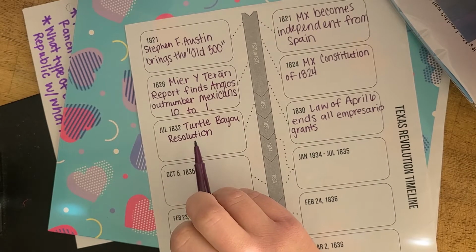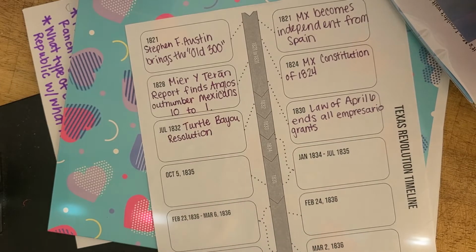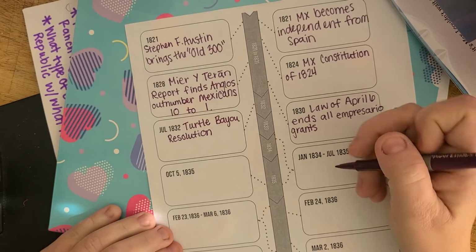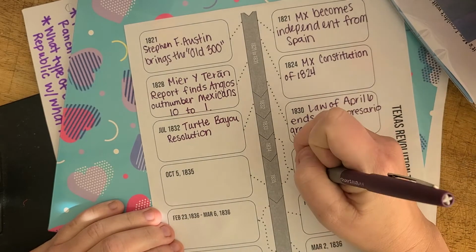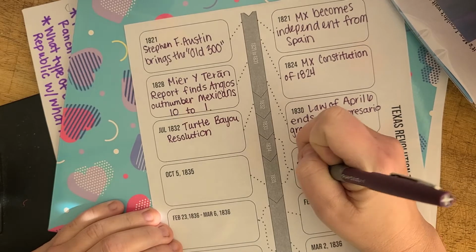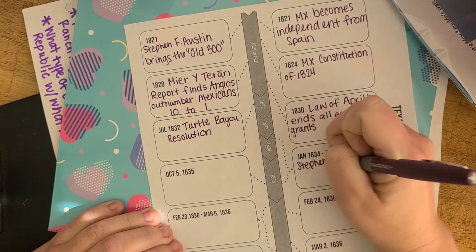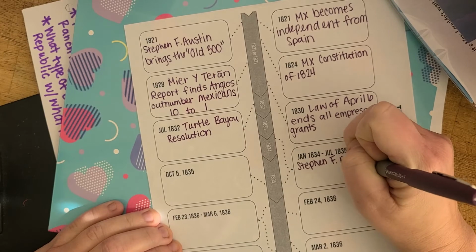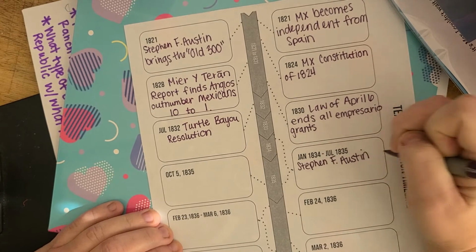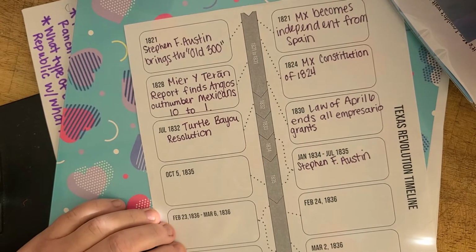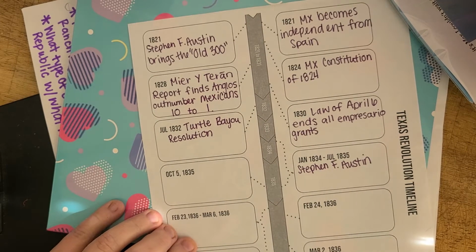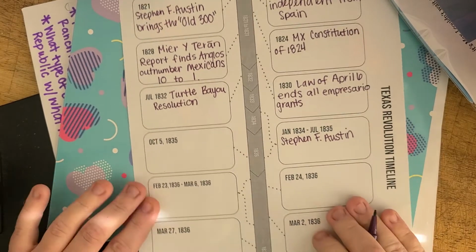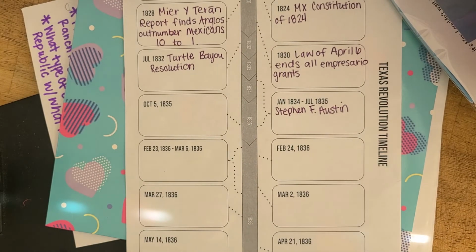But then tensions continue to rise, leading to the revolution. So, in January of 1834, Stephen F. Austin takes a trip to Mexico where he plans on voicing his concerns to the Mexican government. He's put off because Santa Anna is busy. Santa Anna's like, yeah, I'll meet with you next week, blah, blah, blah.